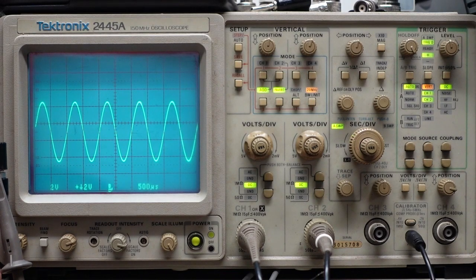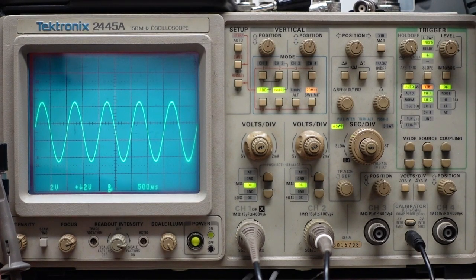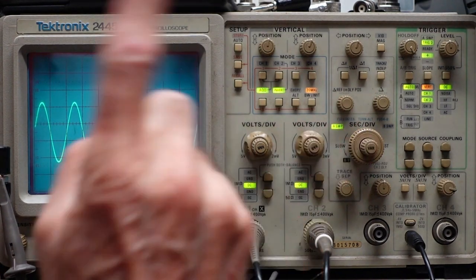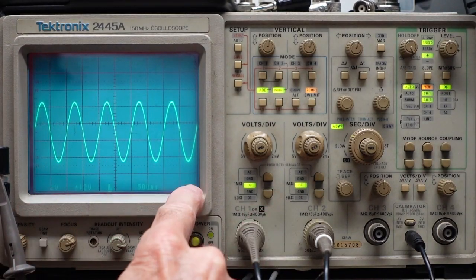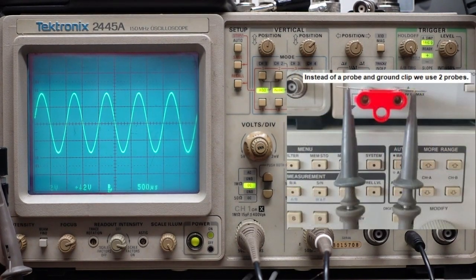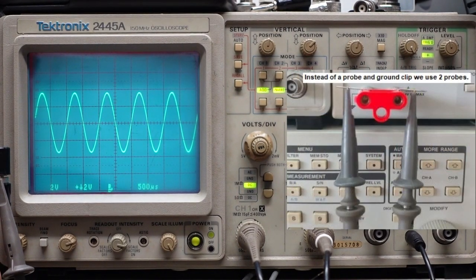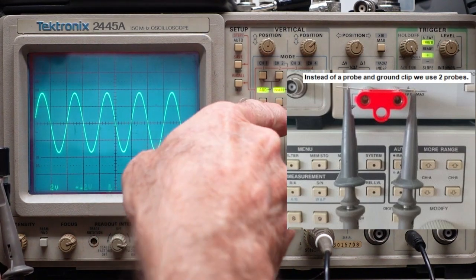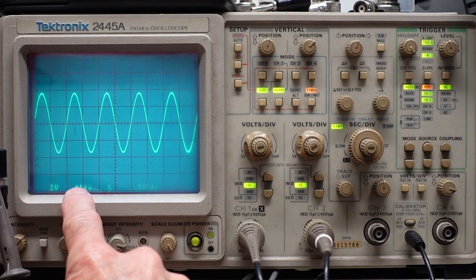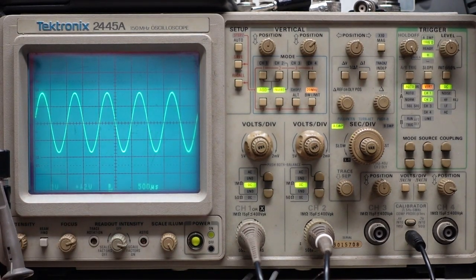What happens is, instead of having ground, we have 2 probes, which will give us 10 megohm isolation and no danger of damaging the unit under test. And when we feed our signal in and we add an invert, we get a signal that looks like this. Instead of using ground, we're using the second channel as our reference. So you have to add and invert. Make sure both amplitudes or volts per division knobs are the same, and you can safely measure floating or balanced outputs.